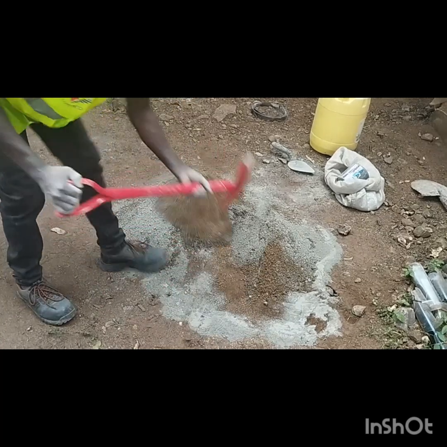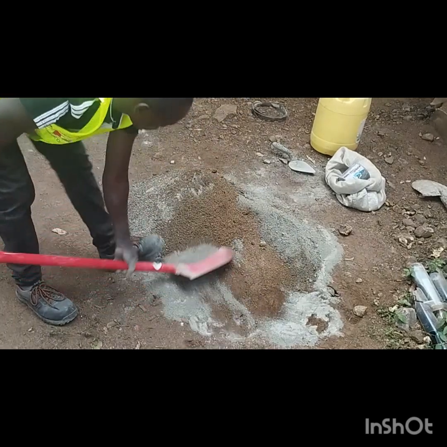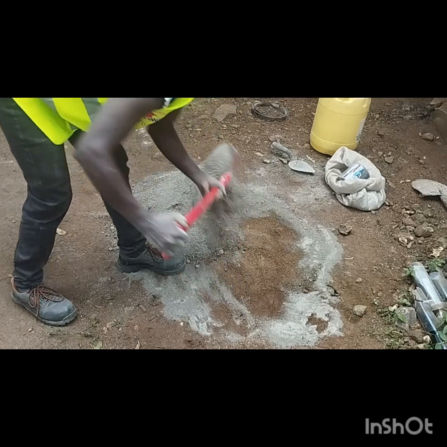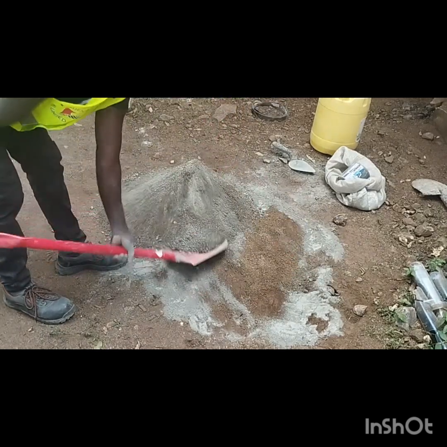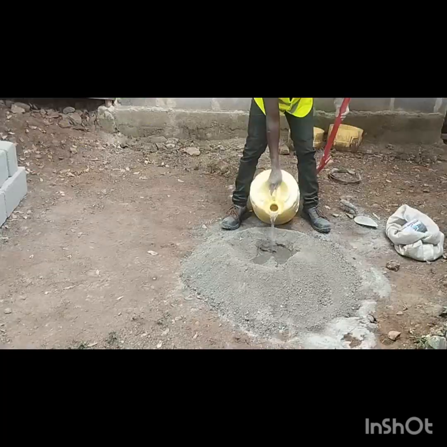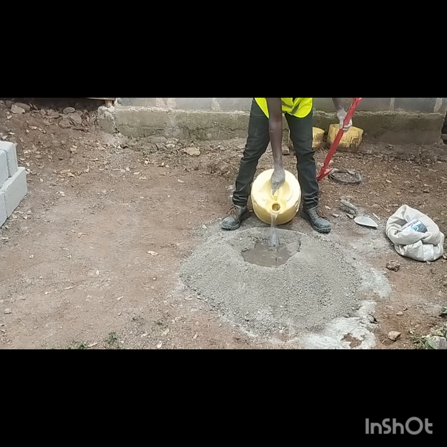So that's what we are using, and we are mixing. Remember, mixing is an art, so you also have to mix it thoroughly and make sure that the cement has mixed well with the sand. Now we are mixing in water. We'll see also the quantity of water that we'll have used at the end of the day. So, mix water.